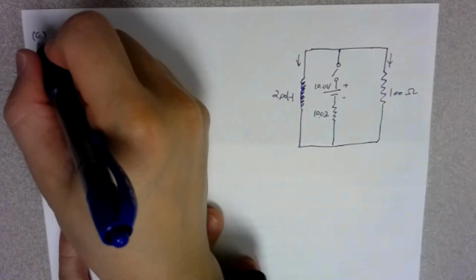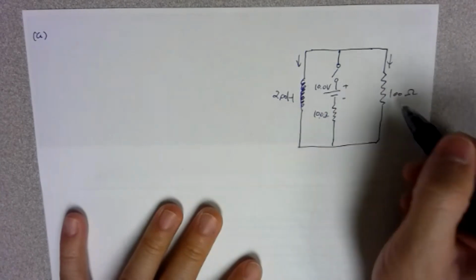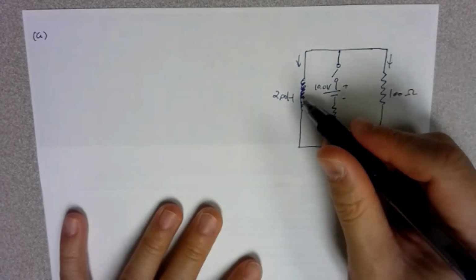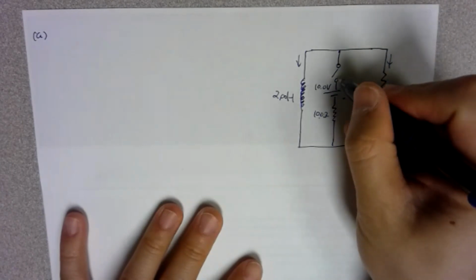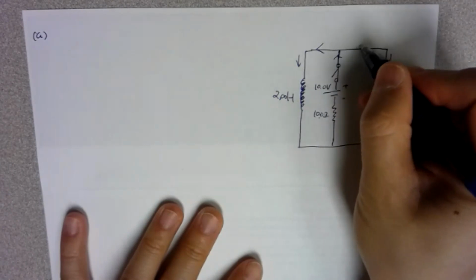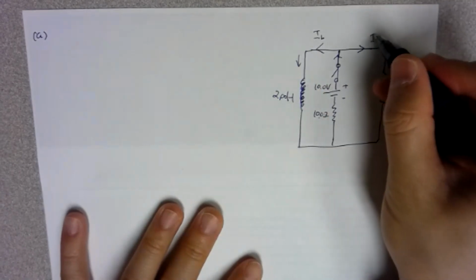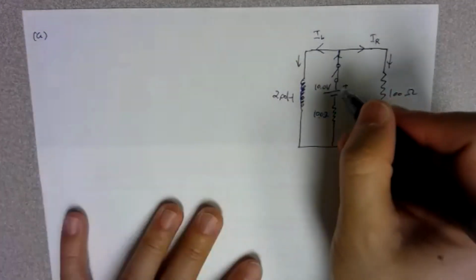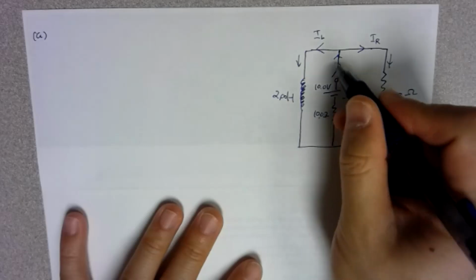For A, we're looking for the current in the battery, the resistor, and then this inductor immediately after the switch is closed. So the current goes out, if this is closed, and then splits into two. So this is I for the L, and then this is I for the R. On this side of the circuit, this is the RL circuit.